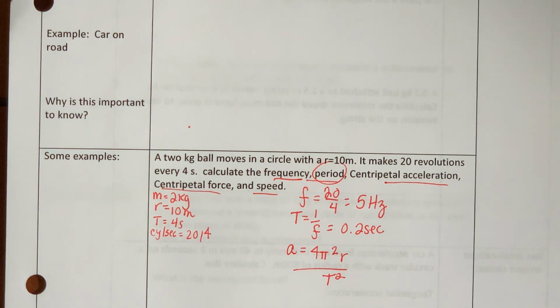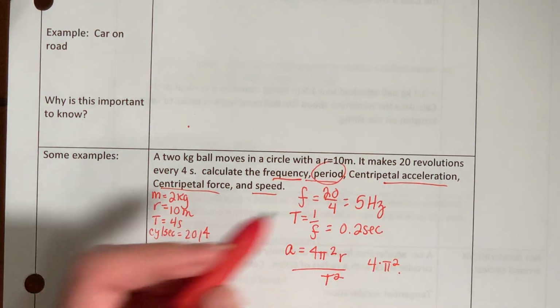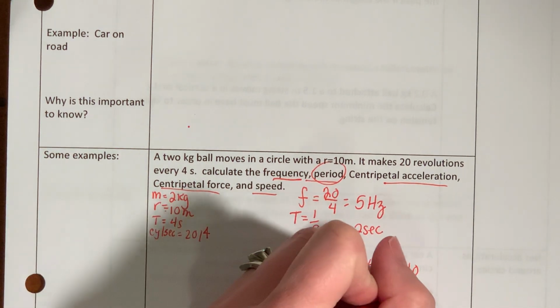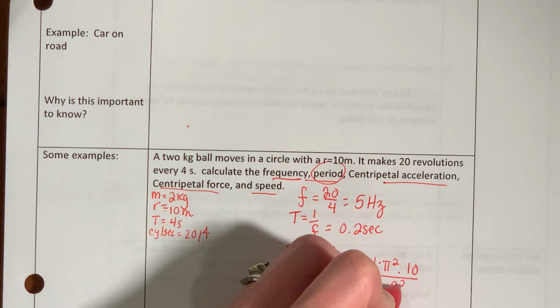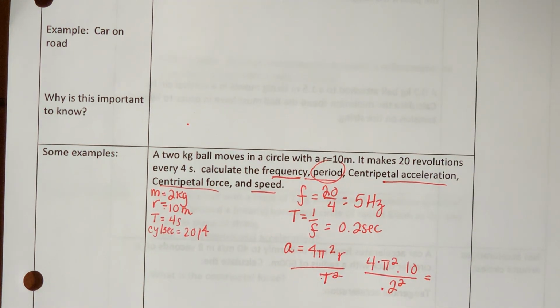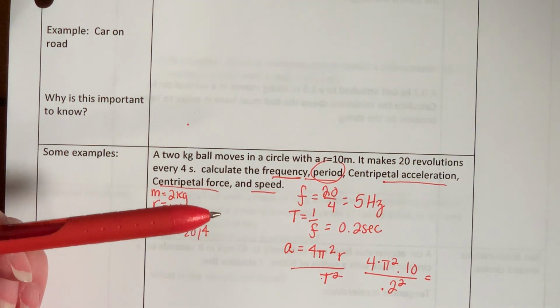So you make sure you follow that same procedure. We're going to start with 4. We're going to multiply that by pi squared. We're going to multiply that by our radius, which is 10 meters. So 4 times pi squared times 10, and we're going to put that over the period squared, so 0.2 squared. I'll give you a second to bang that out in your calculator. We're going to get a really, really ridiculously high number, and that's okay because this is on a 10-meter rope. Does our answer make sense? On a 10-meter rope, it's making 20 revolutions every 4 seconds.